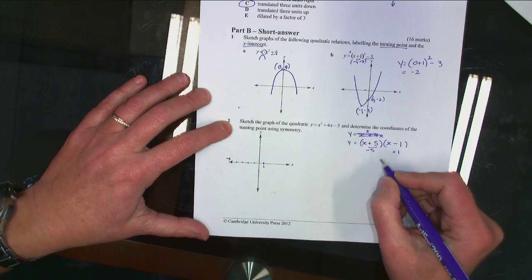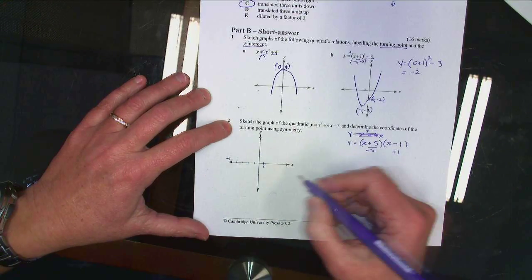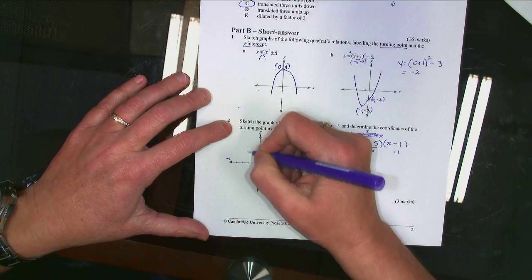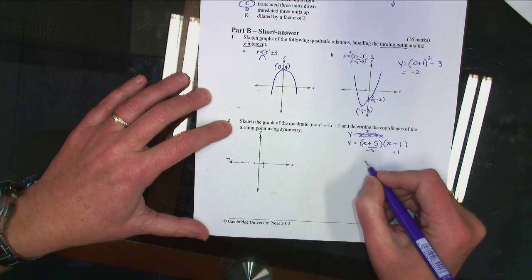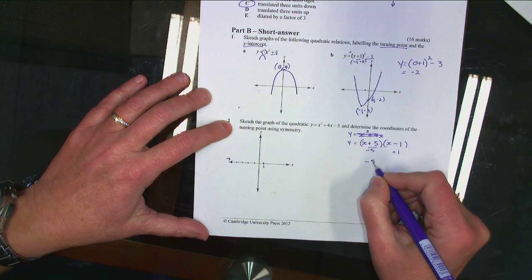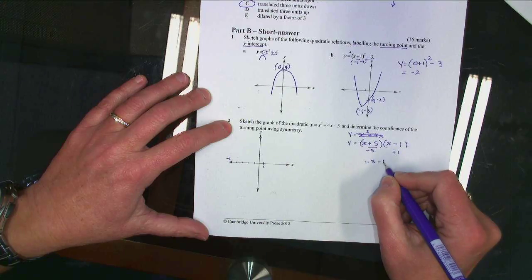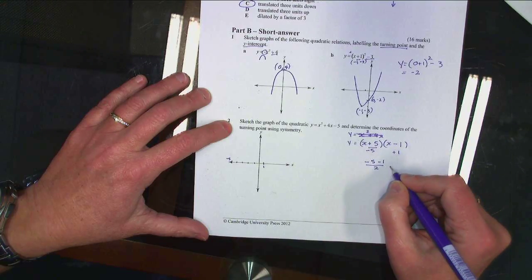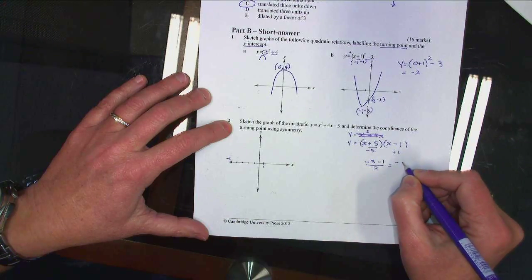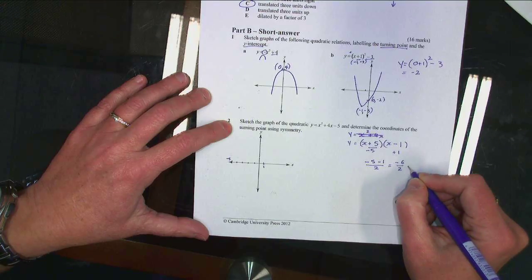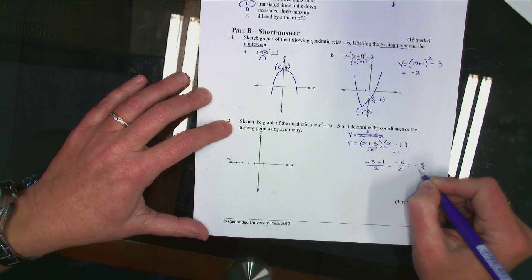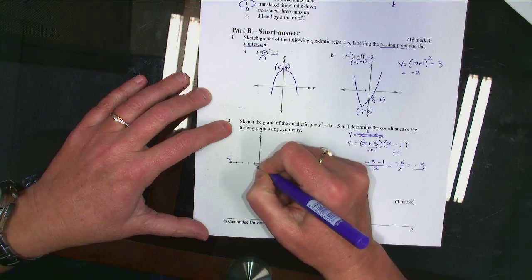I know now that the axis of symmetry is going to be halfway between those two. So if I go -5 -1 divided by 2 equals -6 over 2, which equals -3. So that's going to be my axis of symmetry.